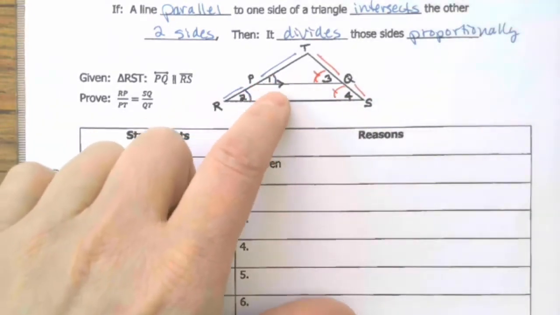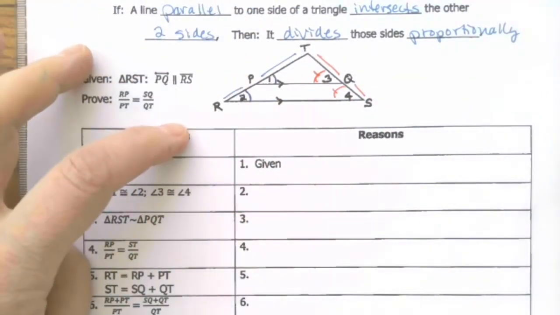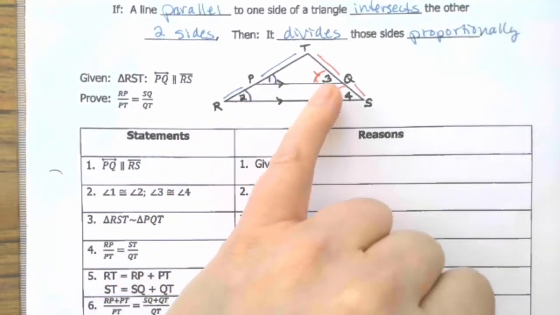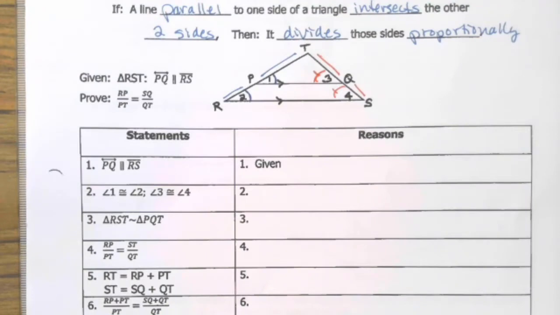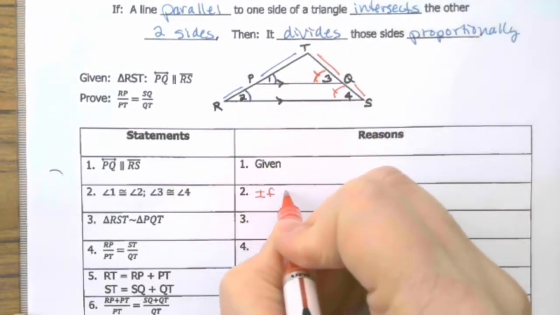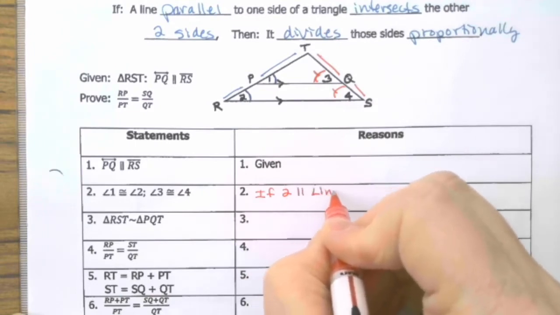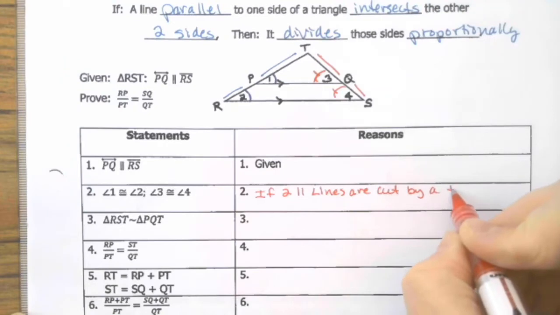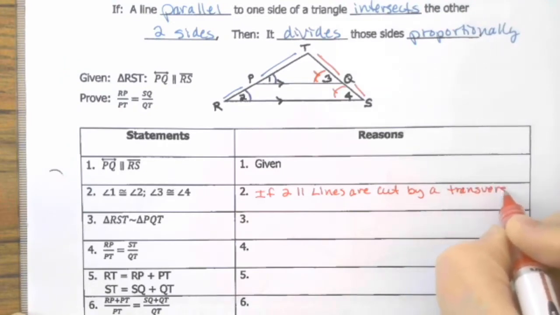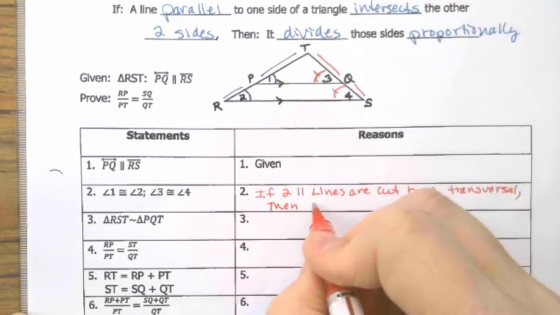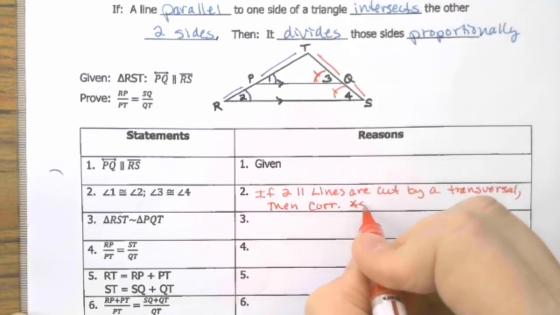So we have two parallel lines cut by a transversal. 1 and 2 are both in the upper right. 3 and 4 are in the upper left. So if two parallel lines are cut by a transversal, then, when they're in the same position, they're called corresponding angles.